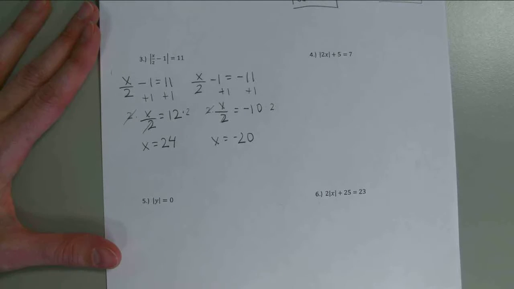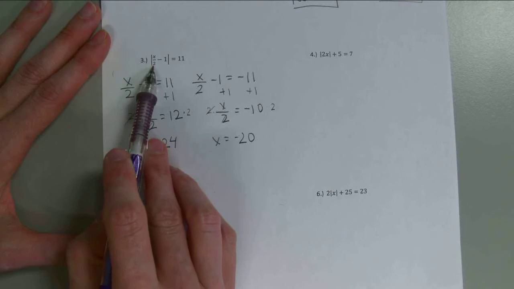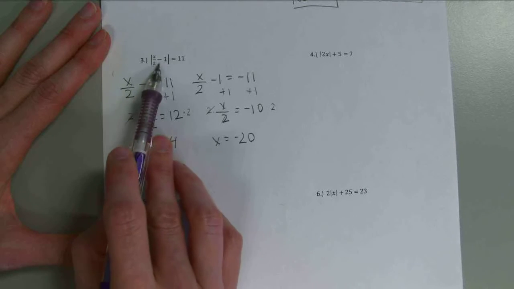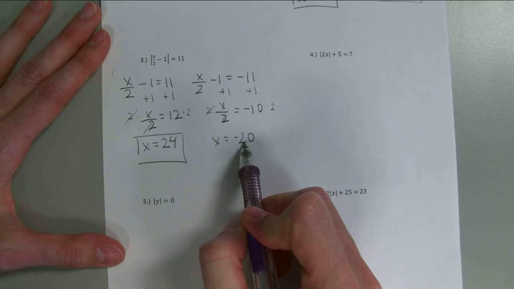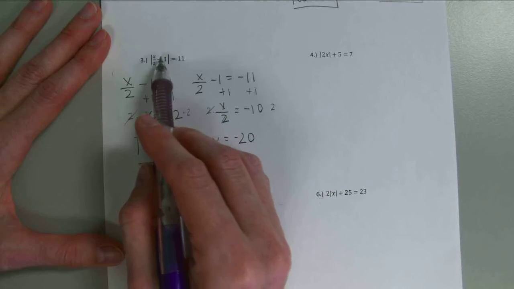And again, I just check real quick. Throw 24 in there. What's 24 divided by 2? 12. What's 12 minus 1? 11. What's the absolute value of 11? 11. So he works. Throw negative 20 in there. Negative 20 divided by 2 is negative 10. Negative 10 minus 1 is negative 11.